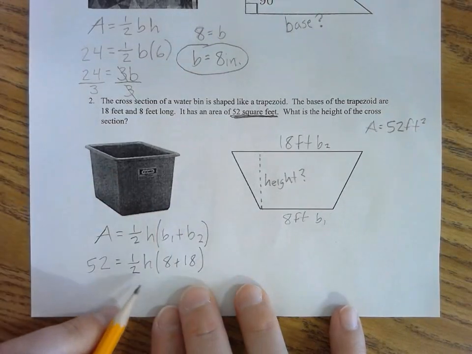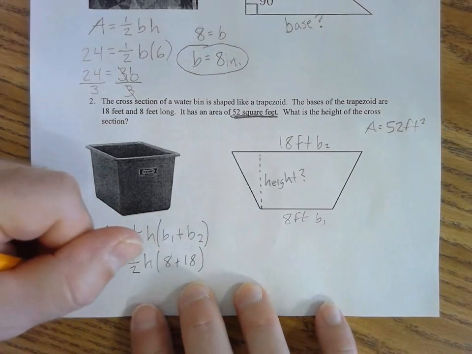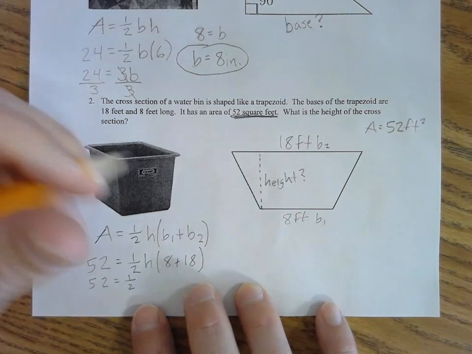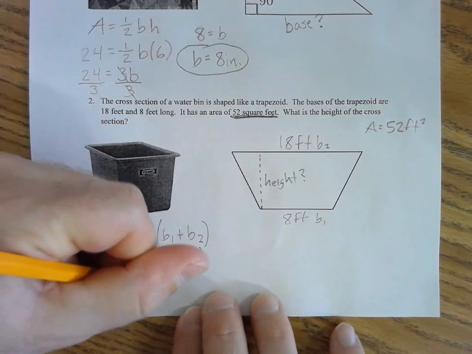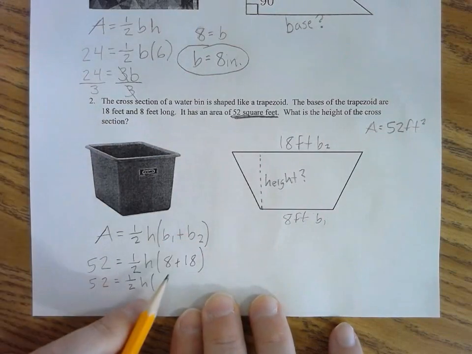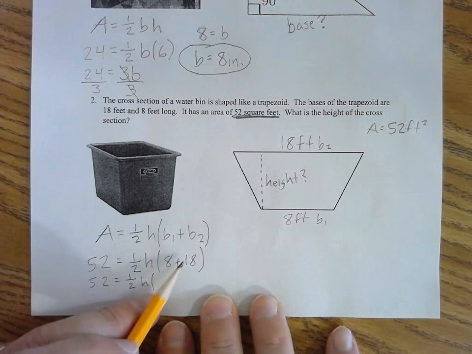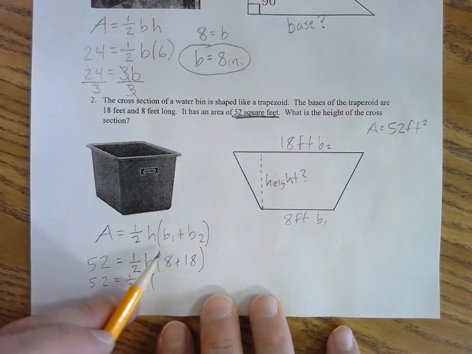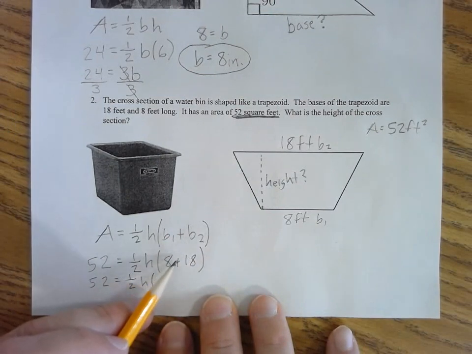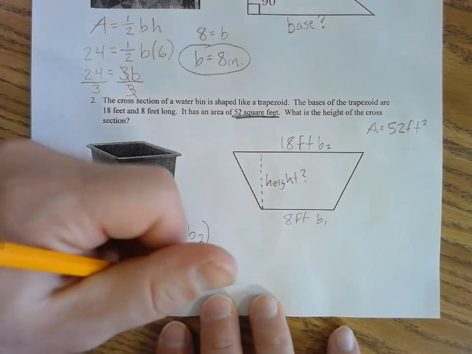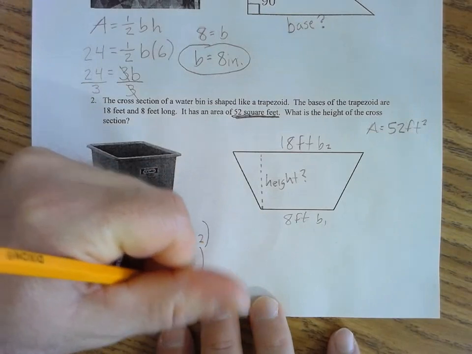So now all we have to do is solve for h. The 52, I don't do anything with it. The 1/2, I can't do anything with it really yet. I'm going to put my 1/2 h, and then I'm going to solve what the inside of the parentheses is. It's like order of operations. You need to do what's inside the parentheses first. So 8 plus 18 is what? 26. All right.